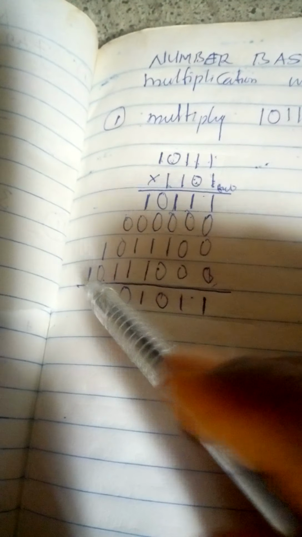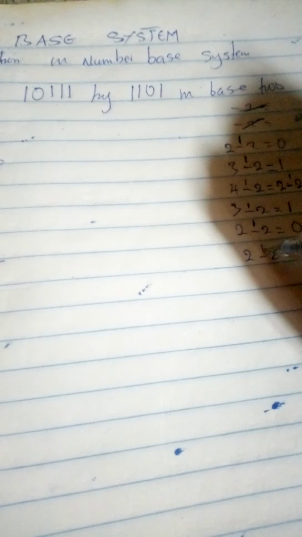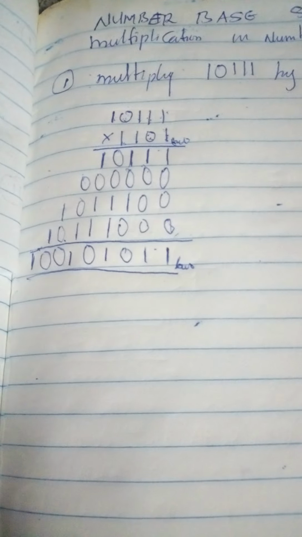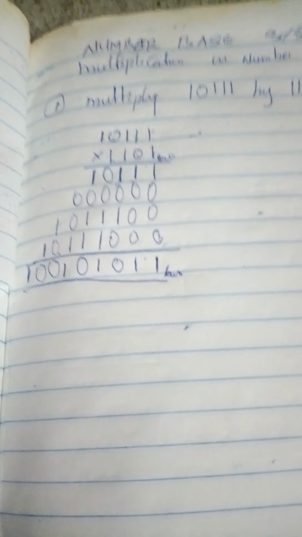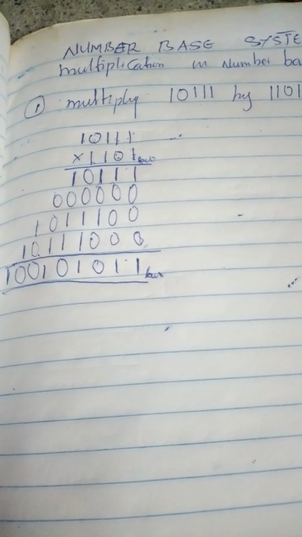Let's move to the last one now. 1 plus your remainder 1 is 2, right? 2 minus 2 is 0, right? Put your 0 here, and since there's nothing to add again, the remainder which is here now, you bring it down to the last part here. This is the answer you have in base 2. Do you understand? This is just how to apply it in our number base. This is how to multiply numbers in number base. I believe this one is really impactful.